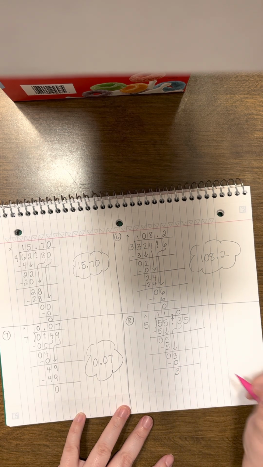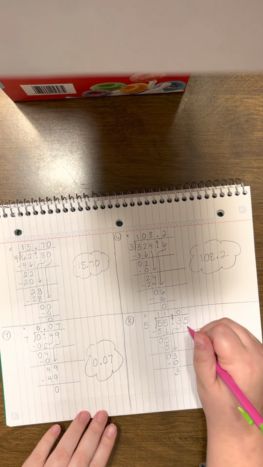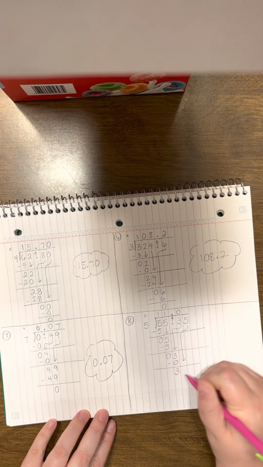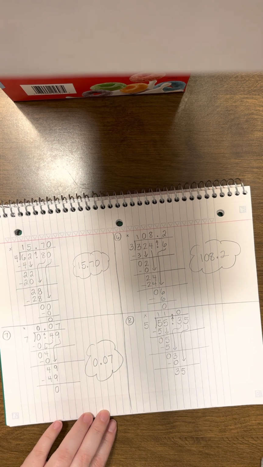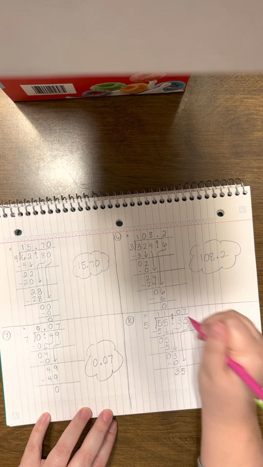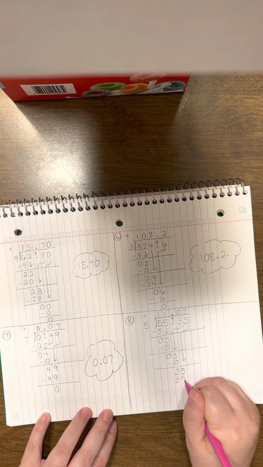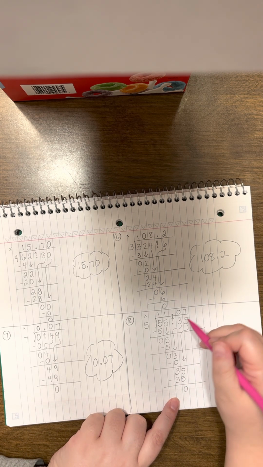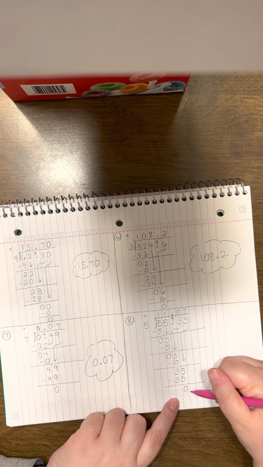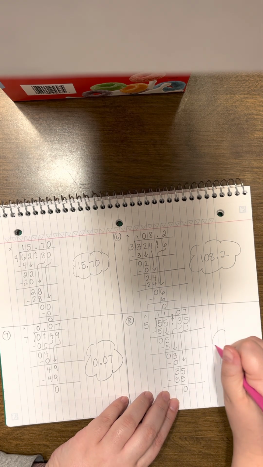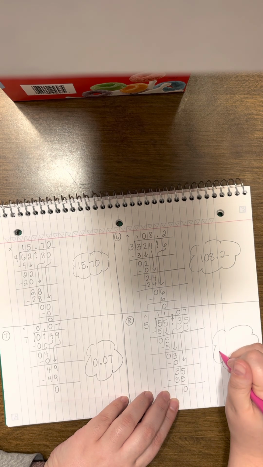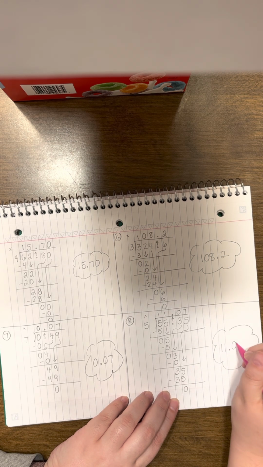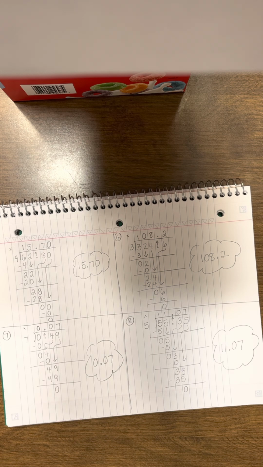I'm left with 3. And I'm going to bring down my last number, and it's a 5, and now it's 35. And 7 times 5 is 35. I subtract. I'm left with 0. I am done because there are no numbers in my dividend, and there is a 0 as my remainder. So number 8 is 117/100.